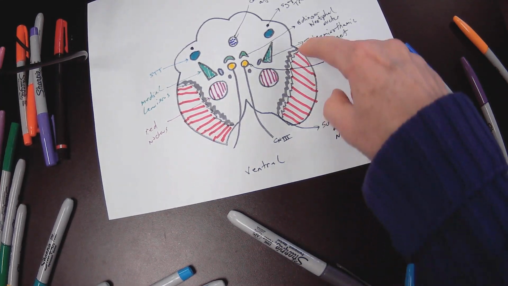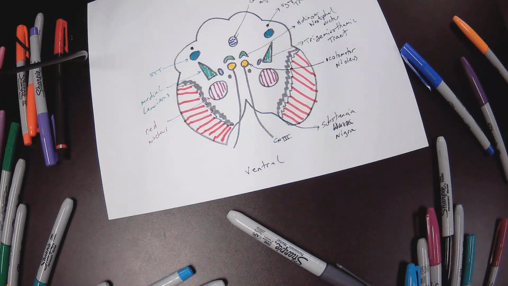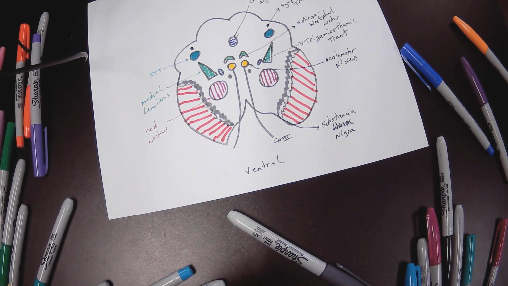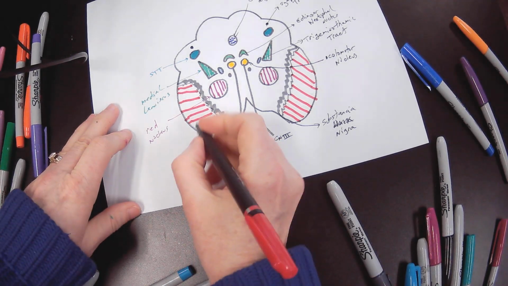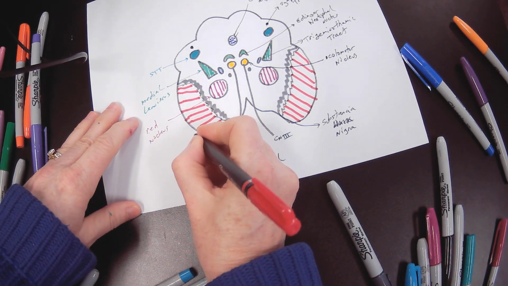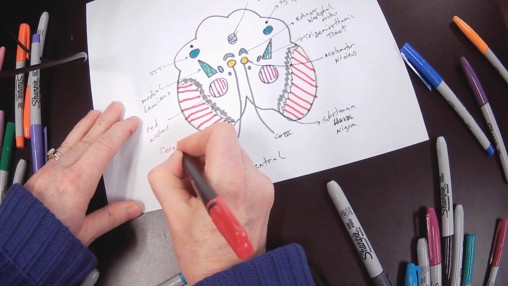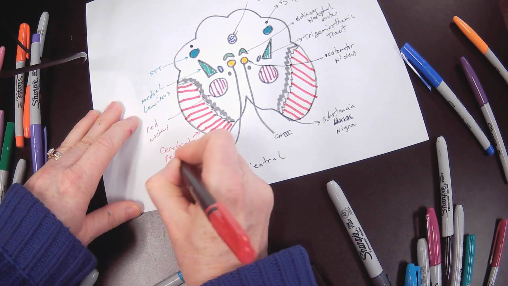This whole region has a specific name. It's called your cerebral peduncle. All this red area is your, not cerebellar, but cerebral peduncle.